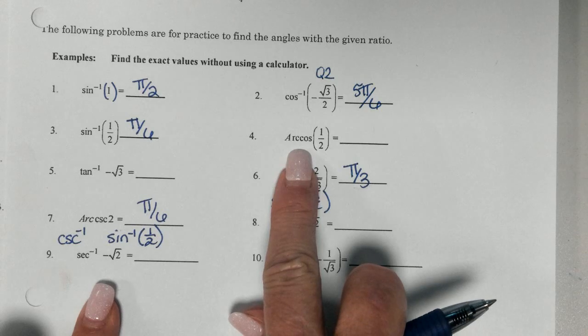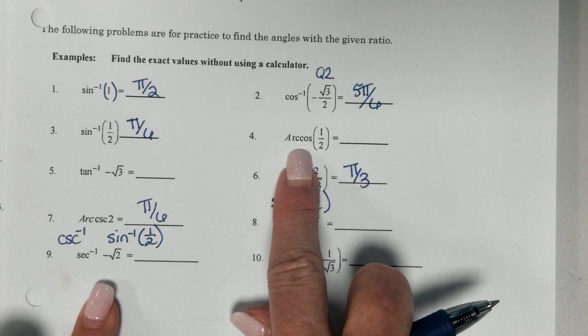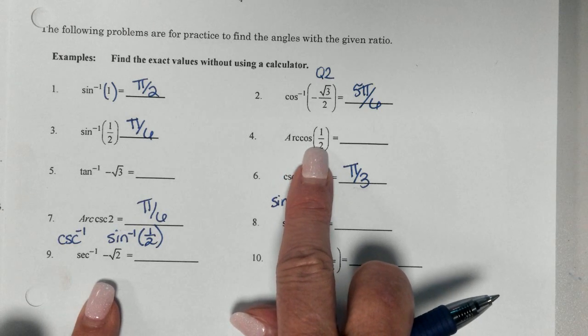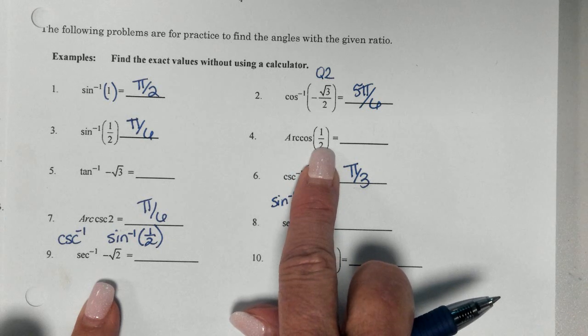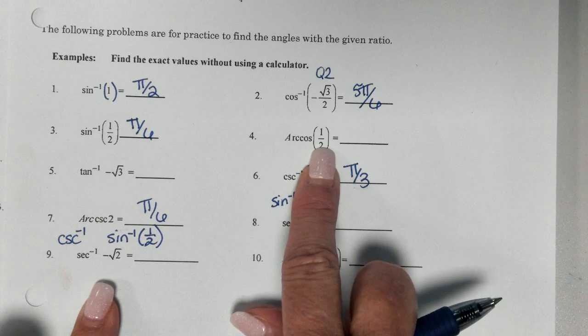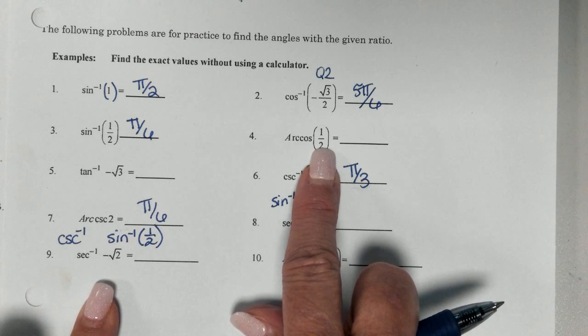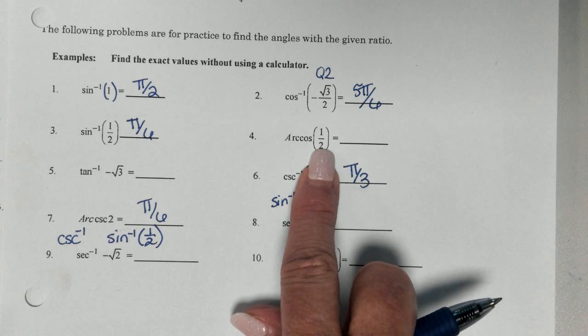Arc cosine of 1/2. It's positive, so in quadrant 1, where is cosine, or what is it? That's okay. What's the angle in quadrant 1 with a positive ratio? This is just the same thing as the unit circle, just backwards.